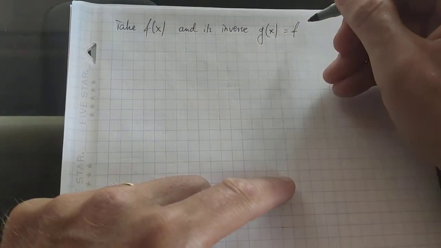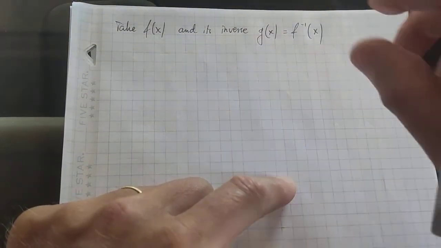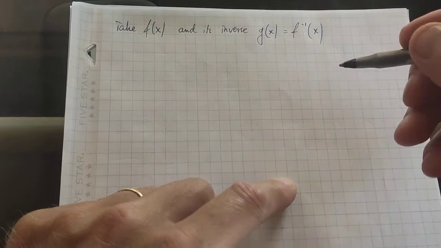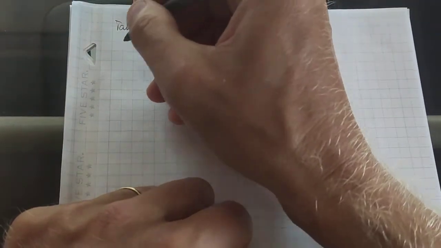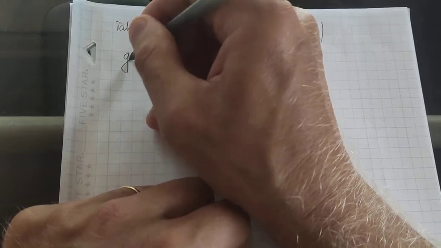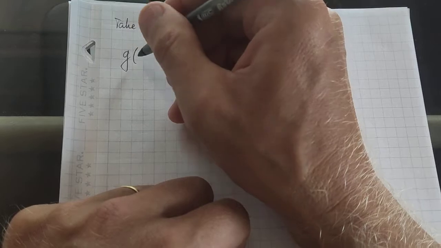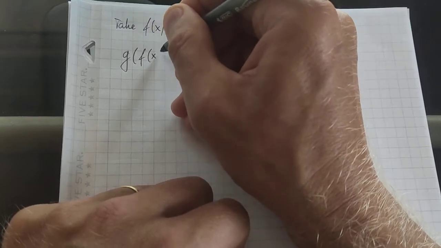And that's the inverse of f of x. And you guys know that if I take the inverse of the original function, I go back to my x. We've seen it before.